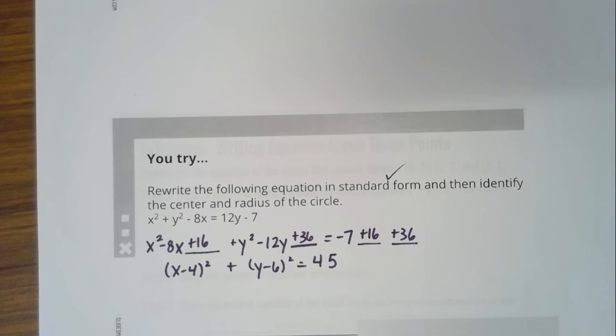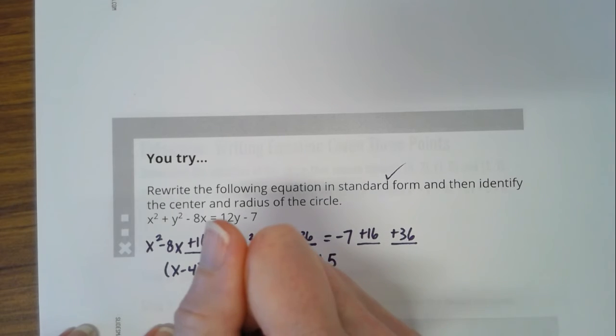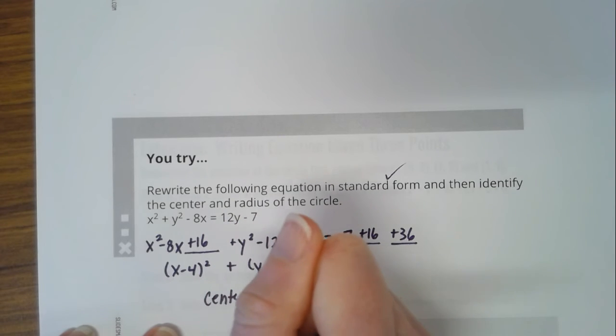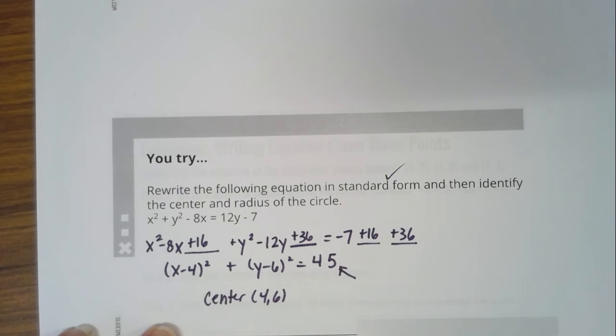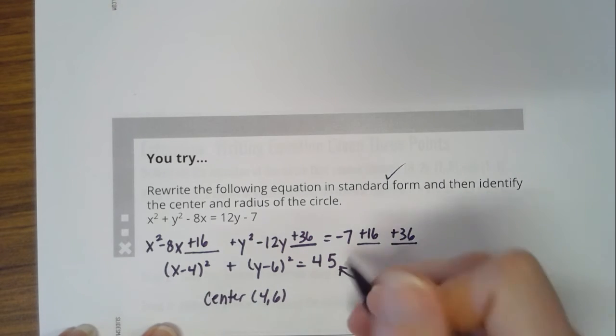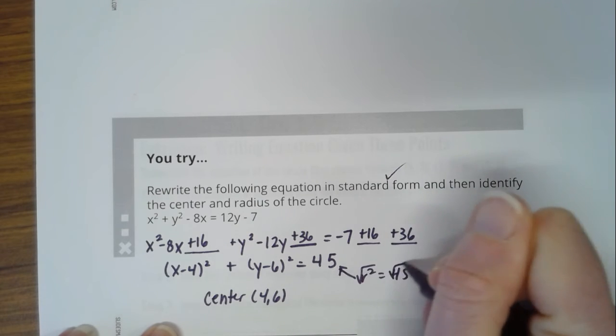Then they asked me to identify my center. My center point would just be at the coordinates h and k. So x minus h, so h would be 4. Y minus k, k would be 6. My center is that ordered pair (4, 6). And again, that number there is our value for r squared. So I have to take the square root to solve for r.